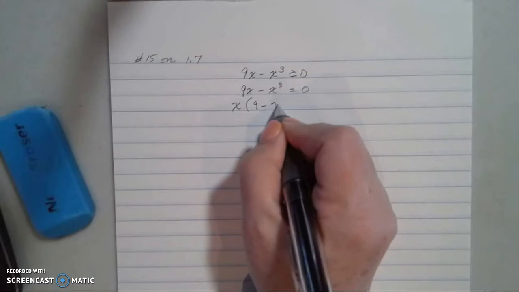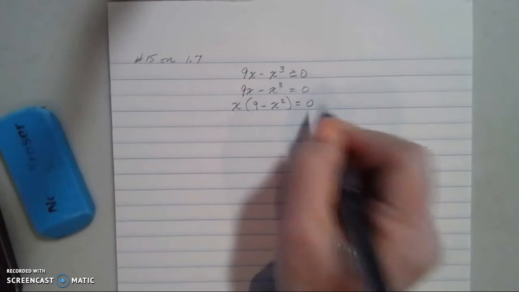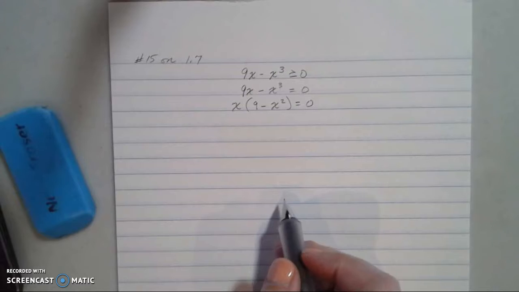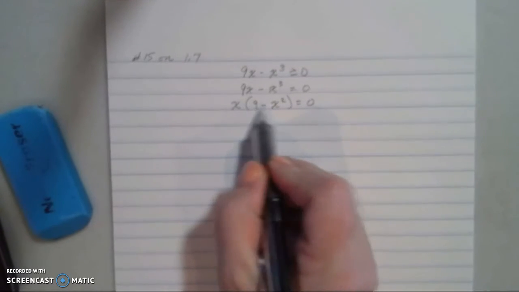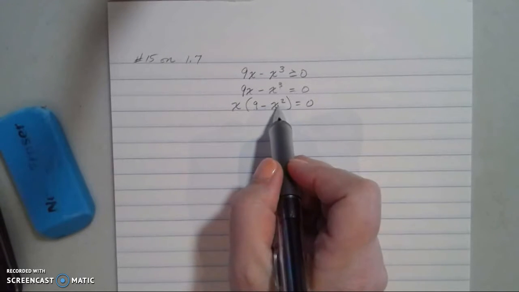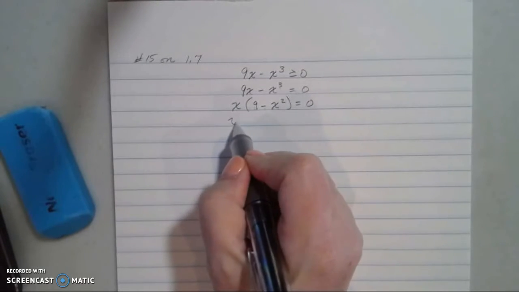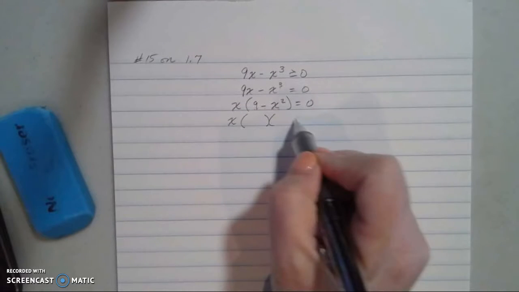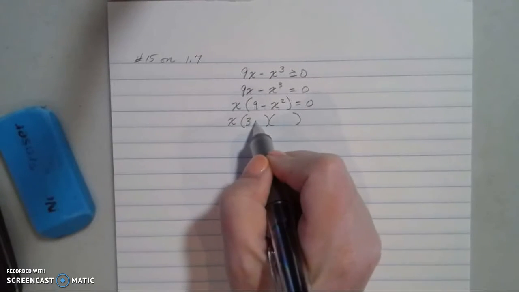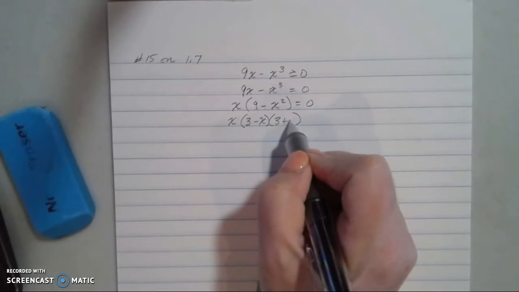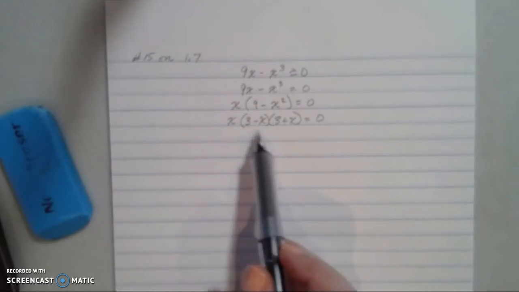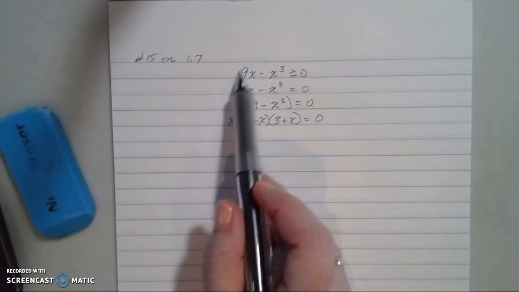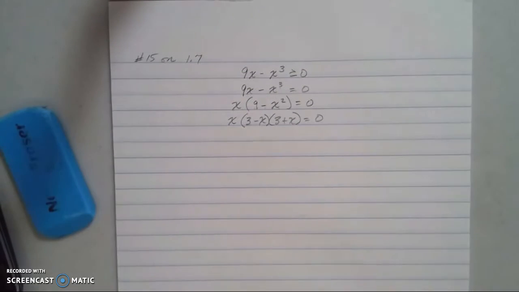And I get x times 9 minus x squared. And then, if you recognize, this is the difference of 2 squares. So I have a perfect square and a perfect square, which means it factors into 2 binomials. So you get x times 3 minus x times 3 plus x equals 0. If you want, you can go over to the scrap paper and multiply this out and see that it comes back as 9x minus x cubed is greater than or equal to 0.